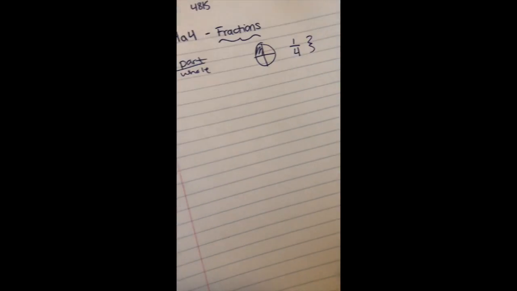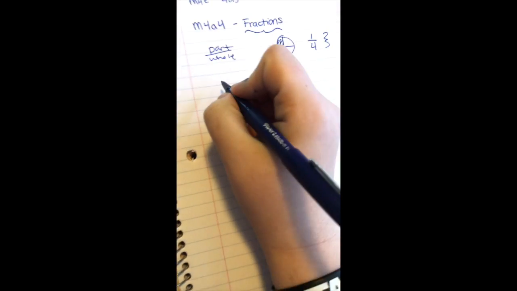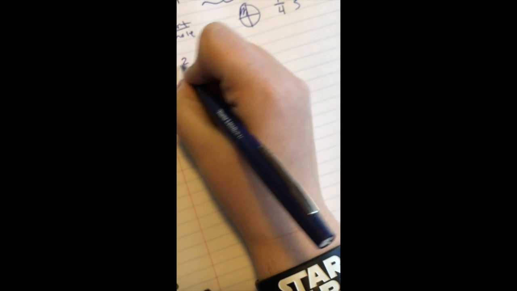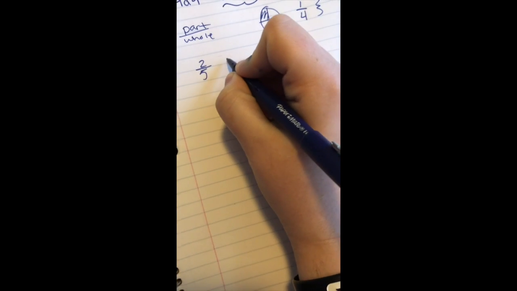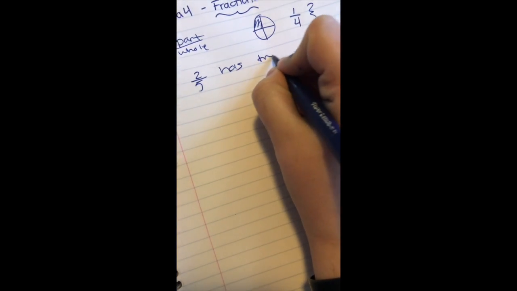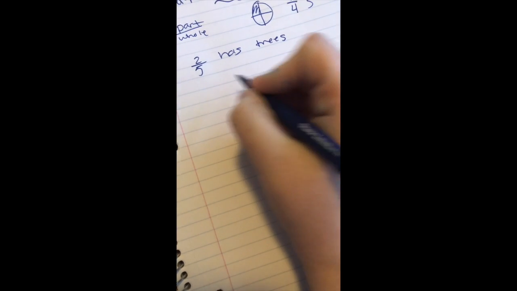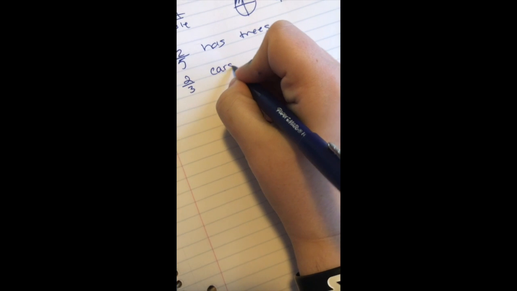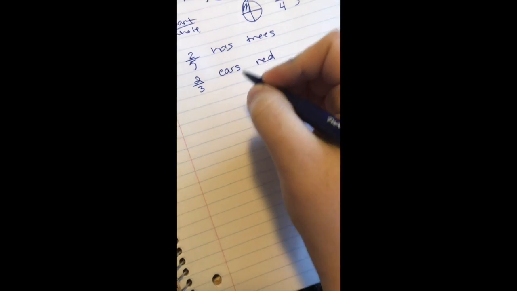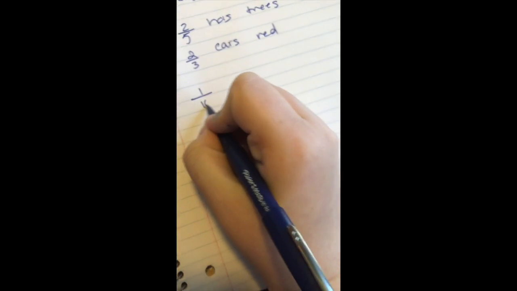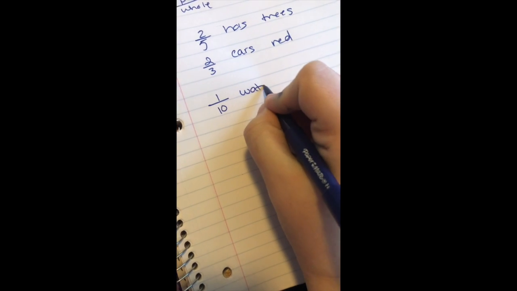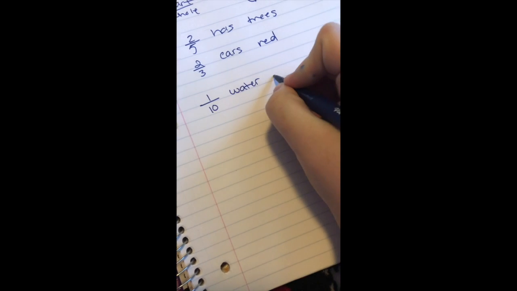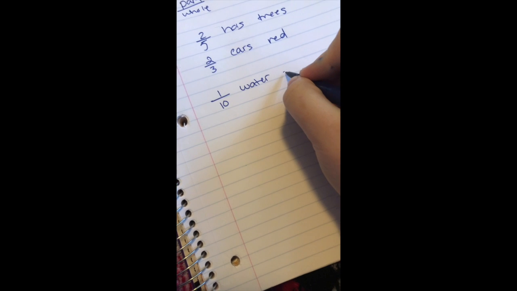You can also talk about things like 2/5 of your land has trees, or 2/3 of the cars on the road are red. You can talk about 1/10 of the water in a pond has algae.